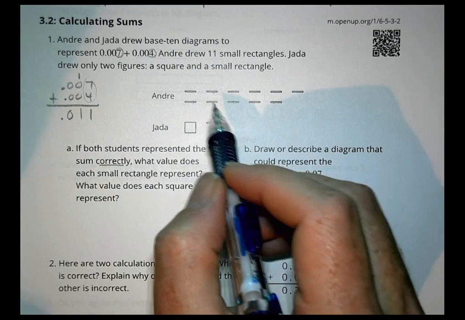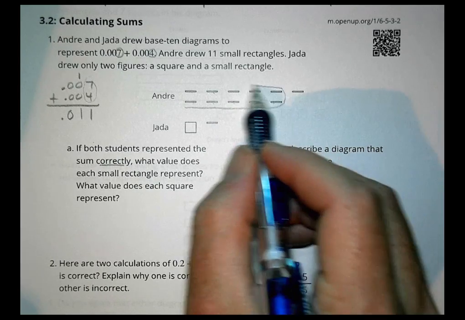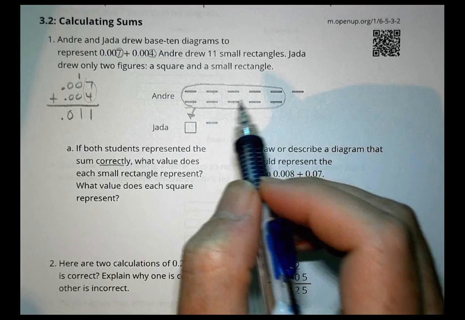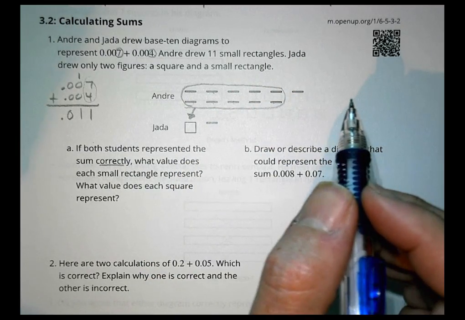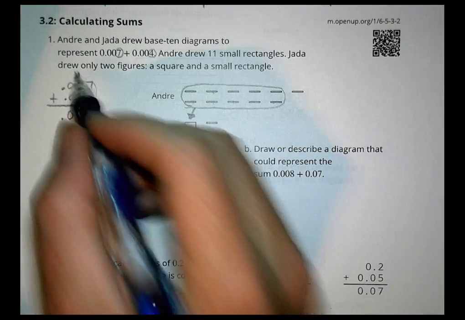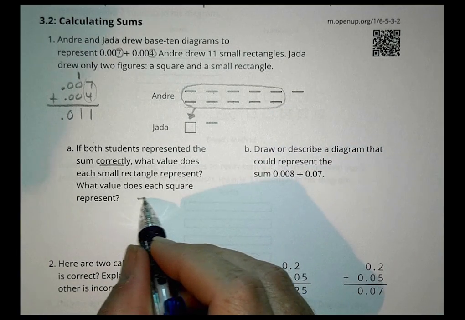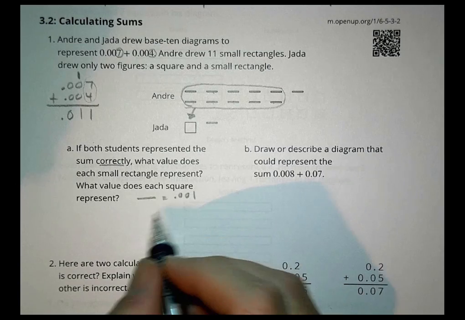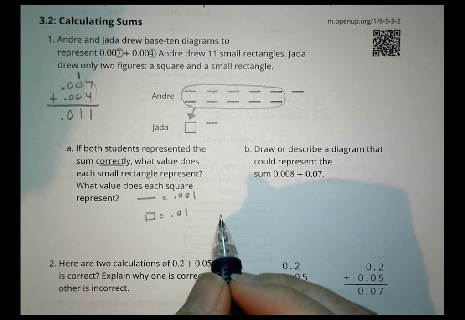What Jada's done is Jada said, well, of all this here, you actually have 10 of those thousandths, which can be bundled up into one of the hundredth squares. So she's just done a little extra work to bundle that there. This square is the same as this bundled up one right up there. So that means that the little rectangle represents 0.001 and the square represents 0.01.